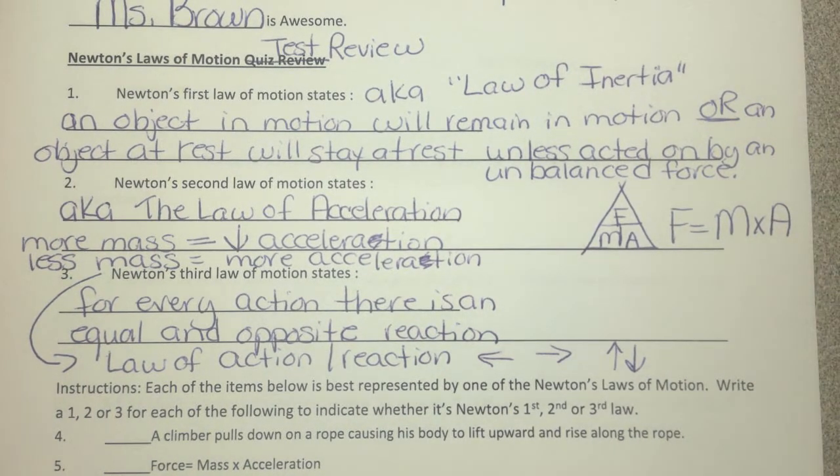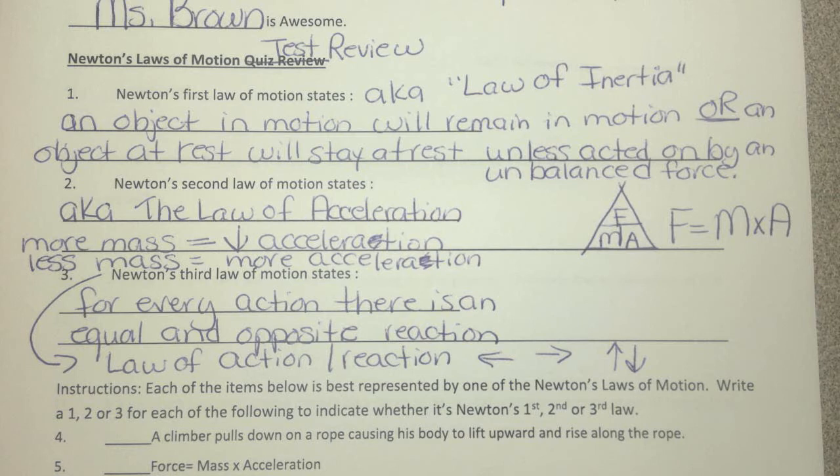Another example, one of the task cards you did when we did the stations, was a canoe. You push the water backwards with the paddle, but you move forward. Another one is a skateboard. Someone on a skateboard pushes back with one leg to propel yourself forward. So that is the law of action-reaction.